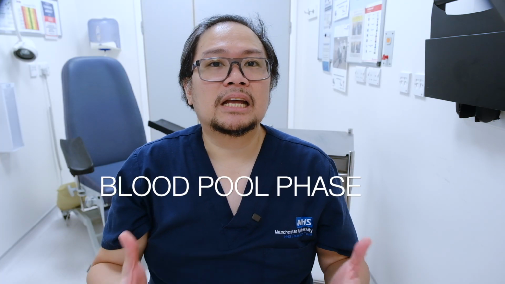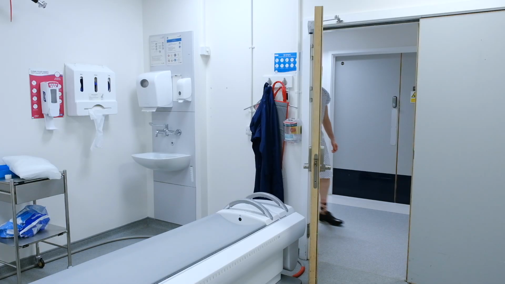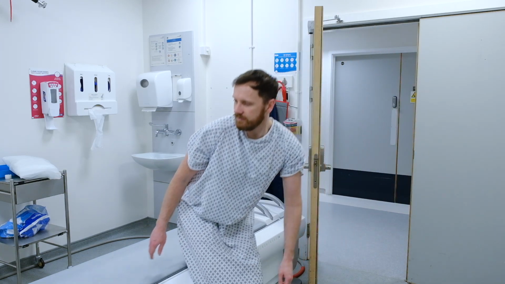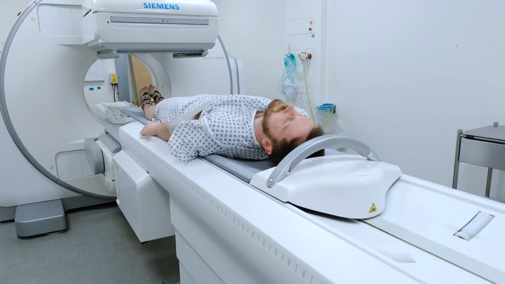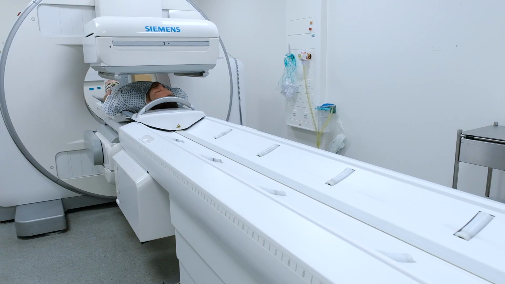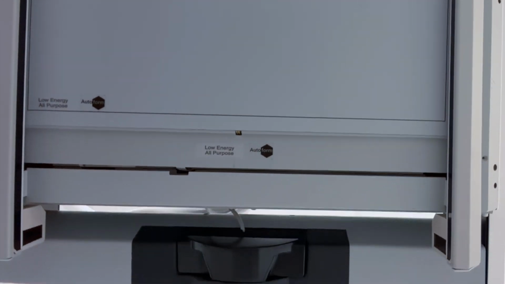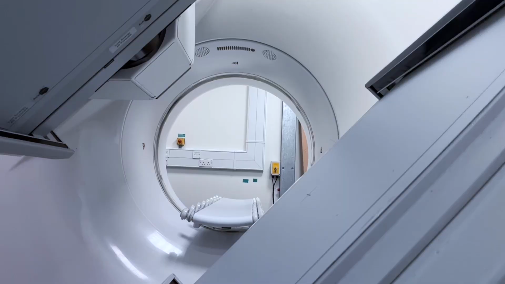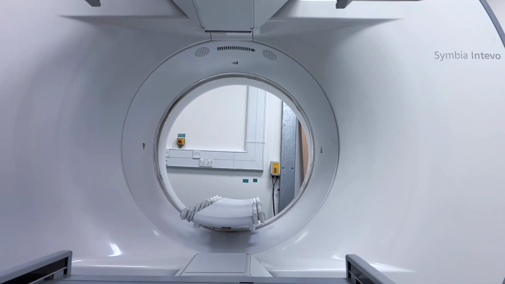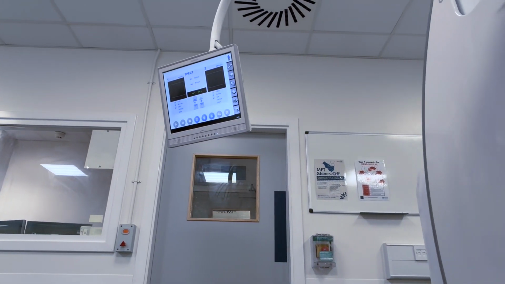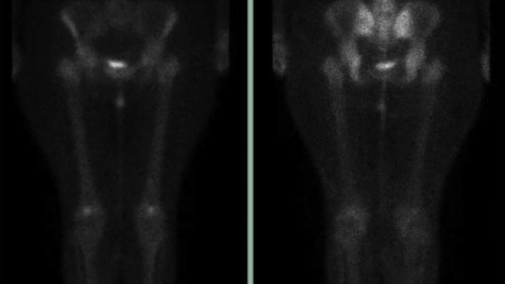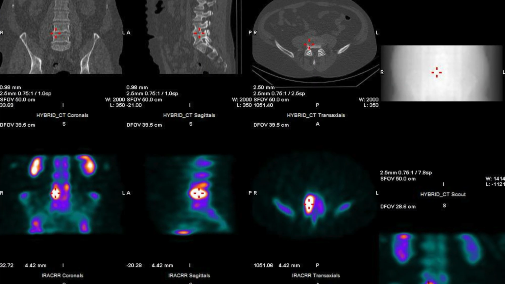After 10 minutes, a static picture is taken. For the delayed phase, we will initiate a whole body scan, during which the patient will be scanned from head to foot, followed by some static acquisitions. A SPECT CT might be necessary, which may require further justification if needed. The images are processed, saved, and available for the consultant to review.